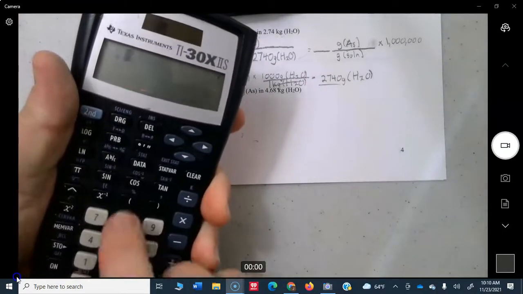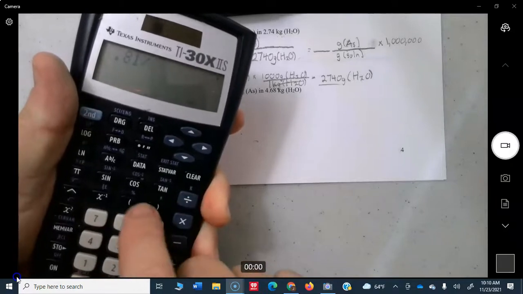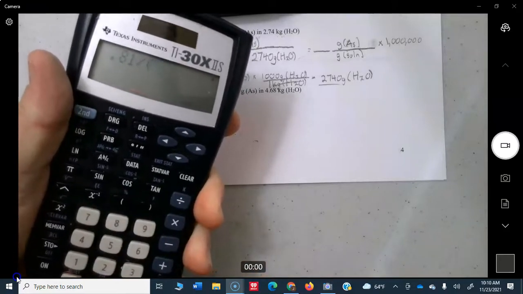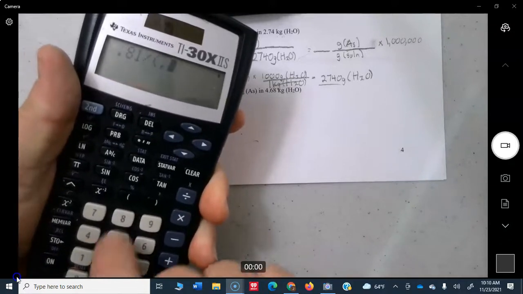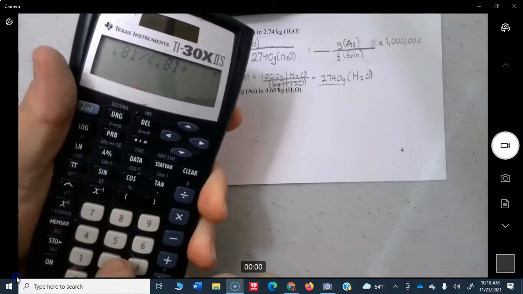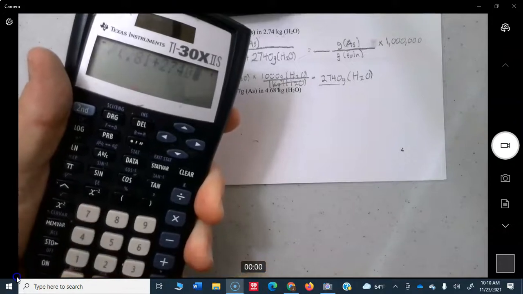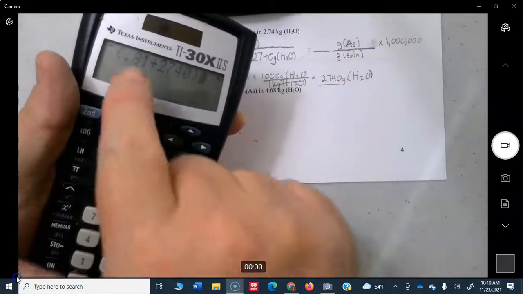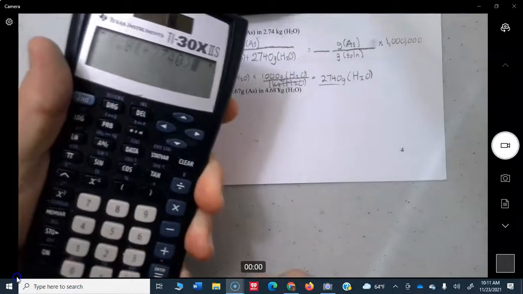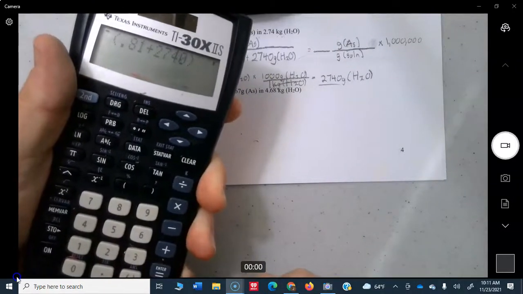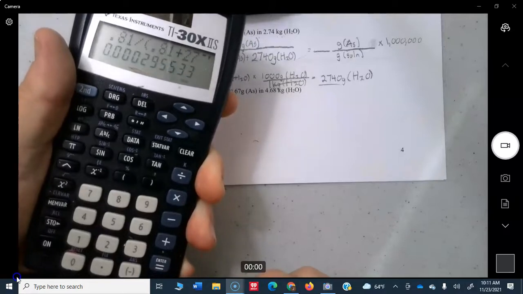On my calculator, I'm going to do 0.81 divided by, I have to open a parenthesis, to be sure I add those two numbers on the bottom before the division takes place, plus 2740, close the parenthesis. Now that addition will take place before it divides into 0.81 on the top. And it gives us that number.